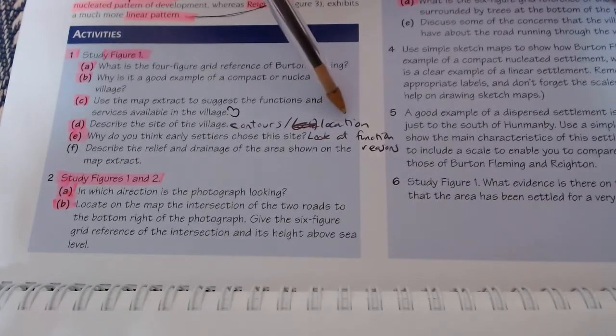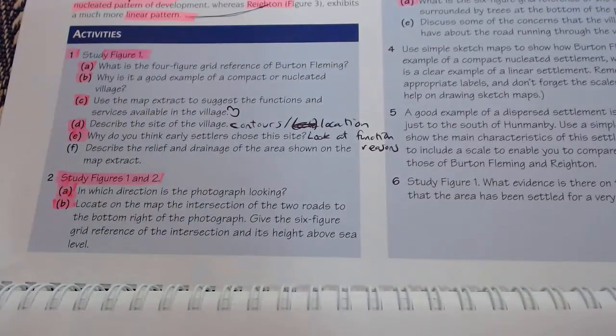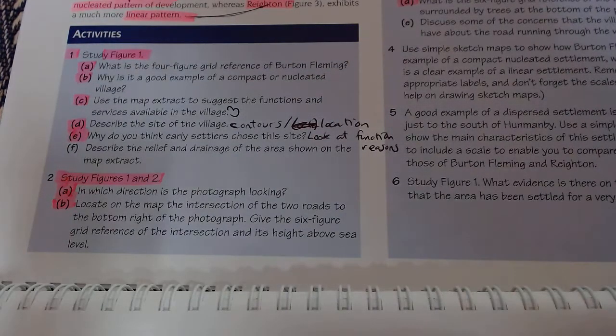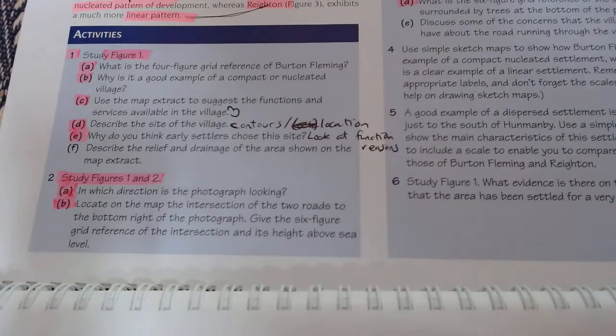It'll be small stuff. Describe the site of the village. Now the site is the physical attributes of it, or characteristics. So look for contours and location. Is it near to the ocean? Is there any ocean or sea or lake that you can see on the map? Is it on high ground or low ground? Is it surrounded by vegetation? Is it an open land? Is the land around it flat or mountainous? Those kind of things.